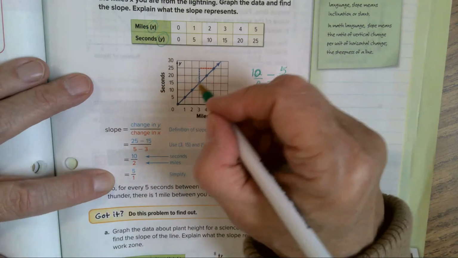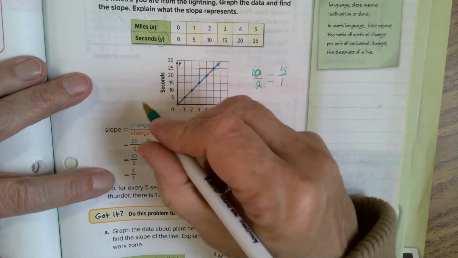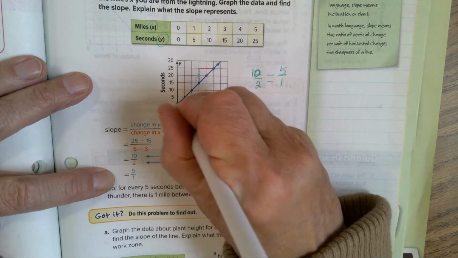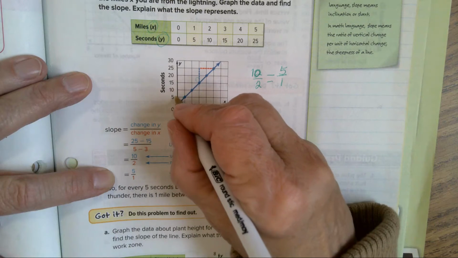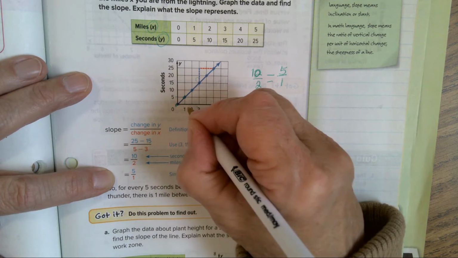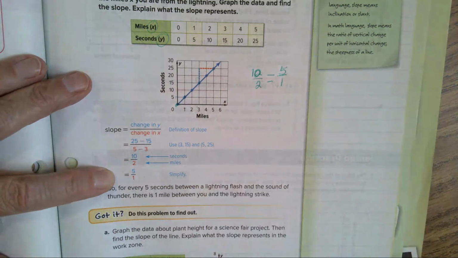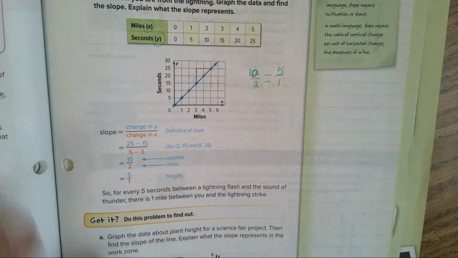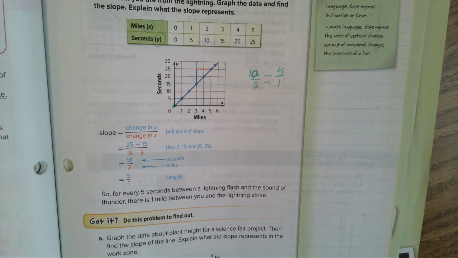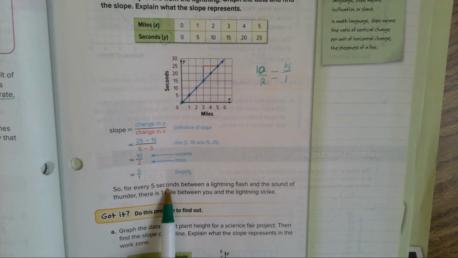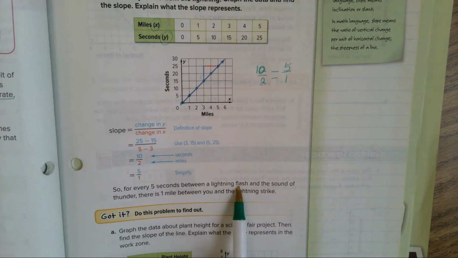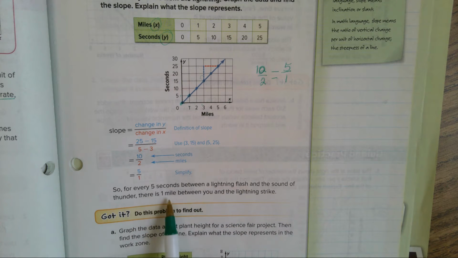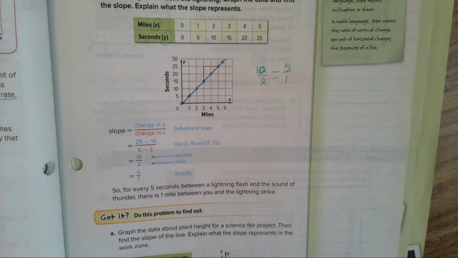Kids, you would have gotten 5 over 1 if you just chose these. If I would have chosen this one and this one, 5 over 1 would have gone right there. I always look for the simplest. We're going to practice this a little bit more so you get a better feel for it. It says, so for every 5 seconds between a lightning flash and the sound of thunder, there is 1 mile between you and the lightning strike.